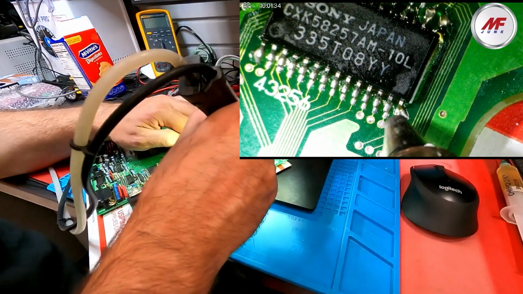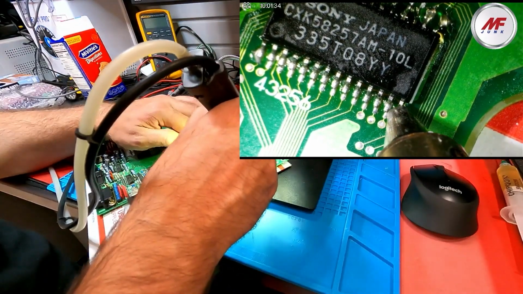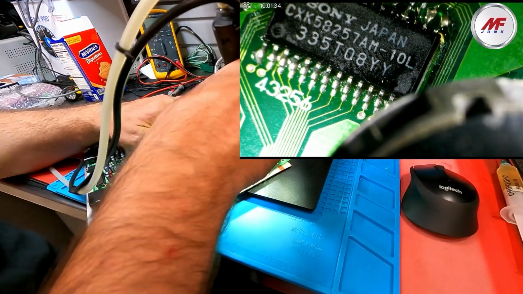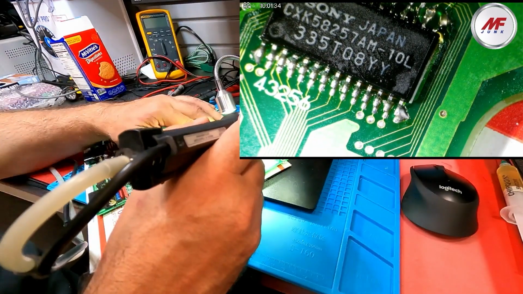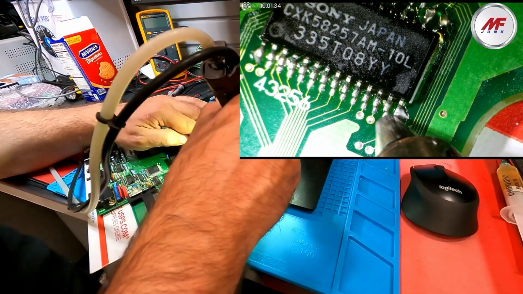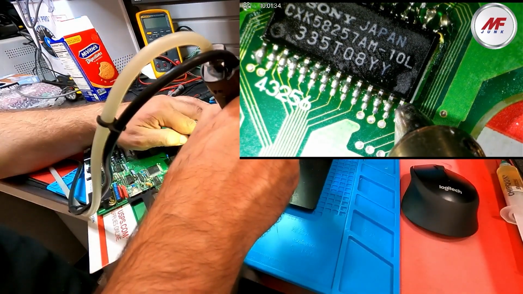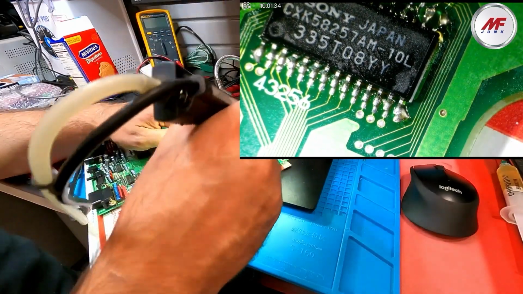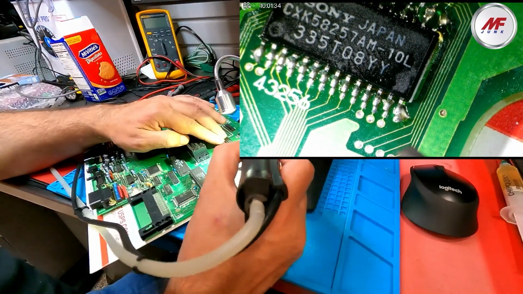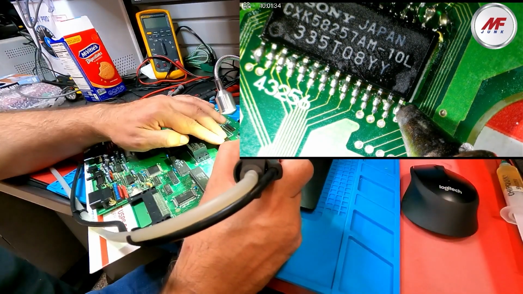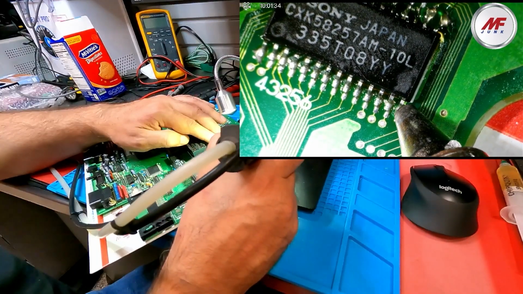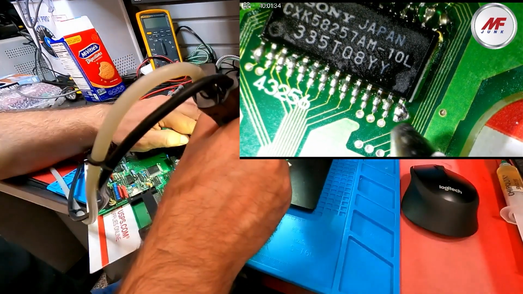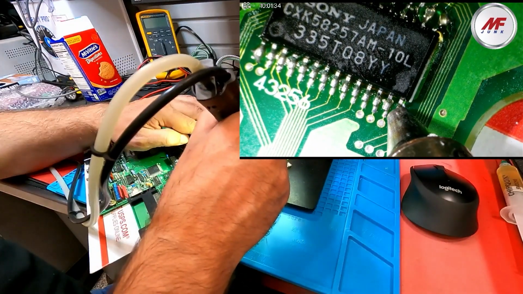Oh, interesting. That's interesting, isn't it? Oh, there we go. It just took a minute to heat that up.